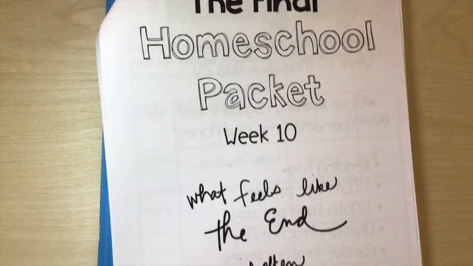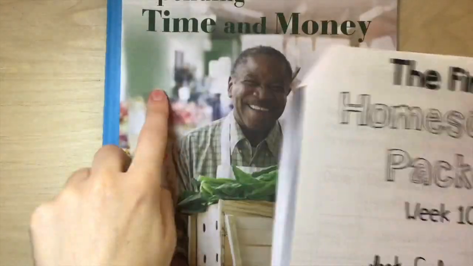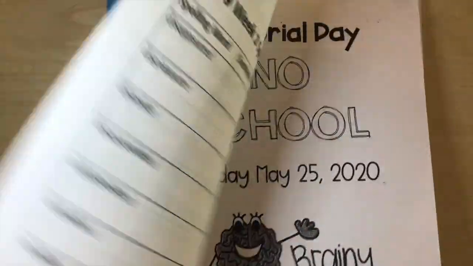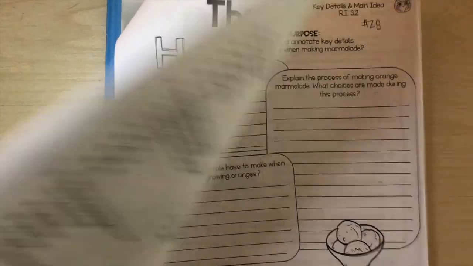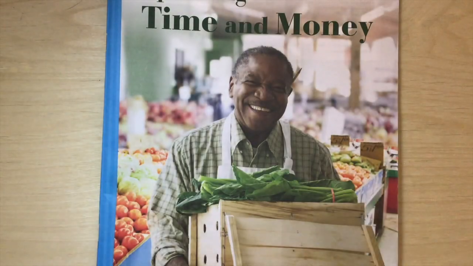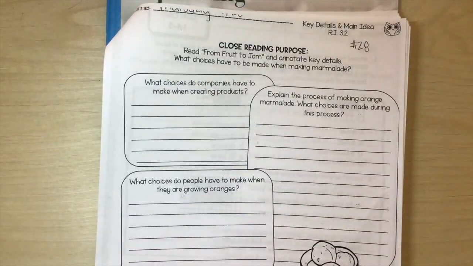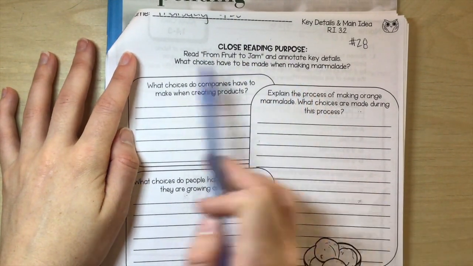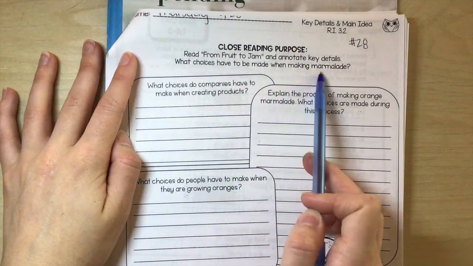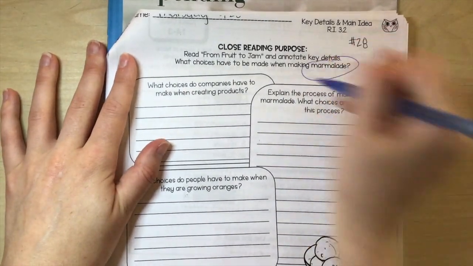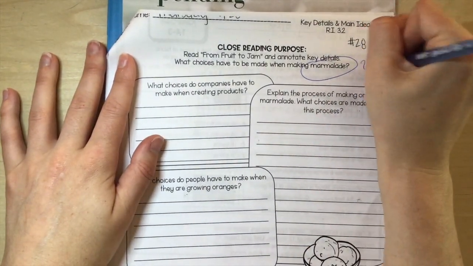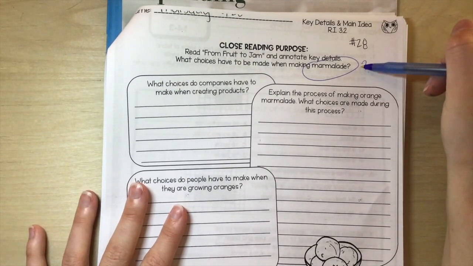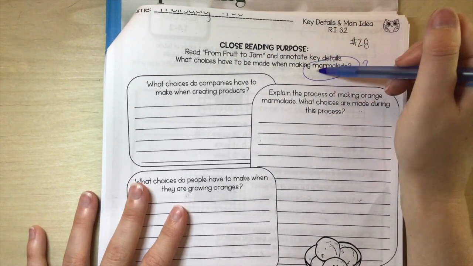All right, so you need your homeschool packet week 10 page and you need your Time and Money magazine. What we're going to do is turn to our close reading page, our graphic organizer, and we'll read the directions. It says, read from fruit to jam and annotate key details. What choices have to be made when making marmalade? Marmalade. I don't know what that word is, so this is going to be our focus question. What choices have to be made about making marmalade?